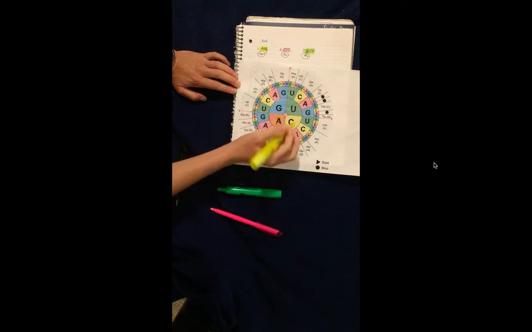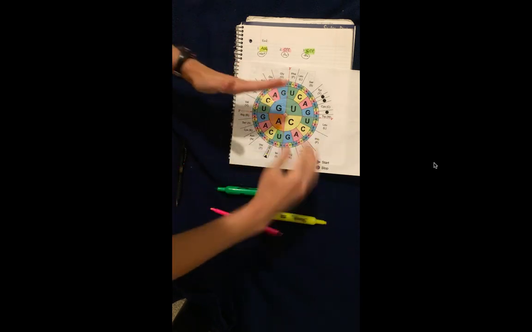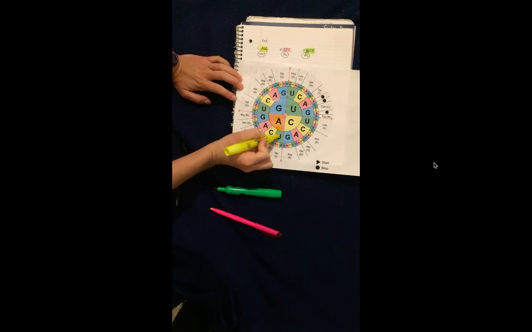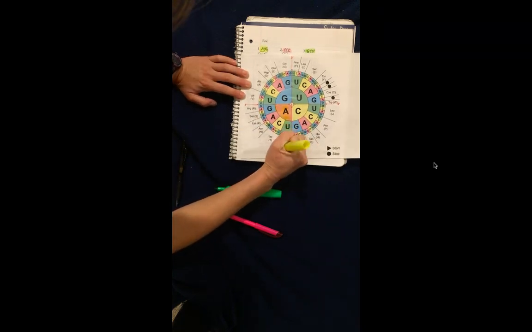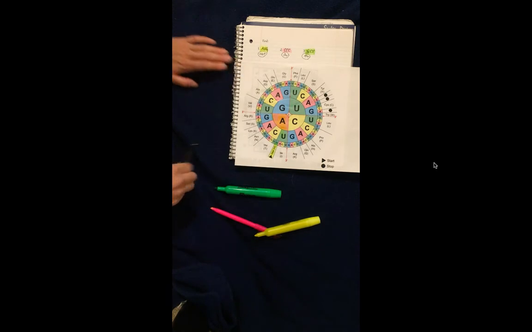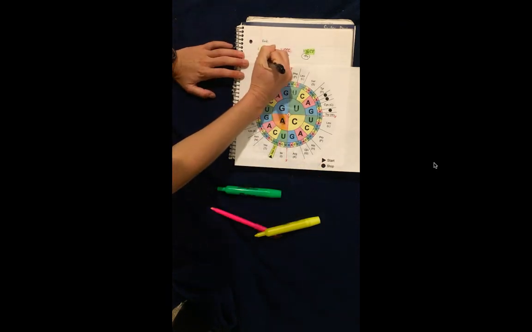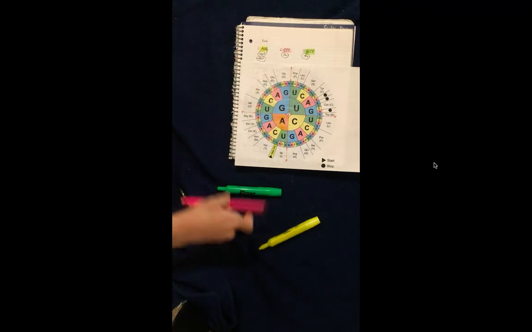Notice how in this A, that's the first base, we're only looking at this little pie slice. And it's U. So A, U, and then the last one is G, right here. Notice how it is also met, and it is the start codon. That's why it has that little triangle to represent start. So there's met.